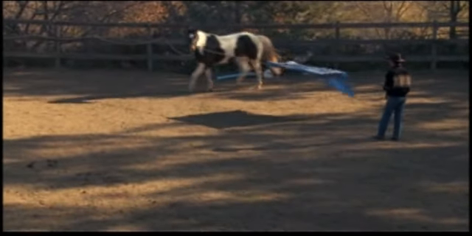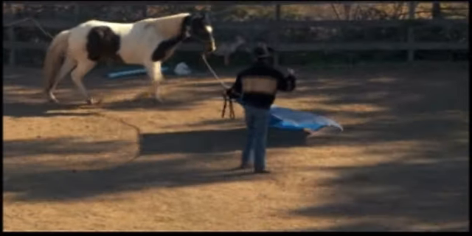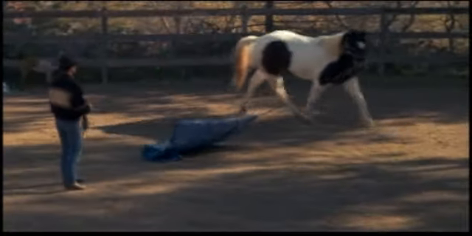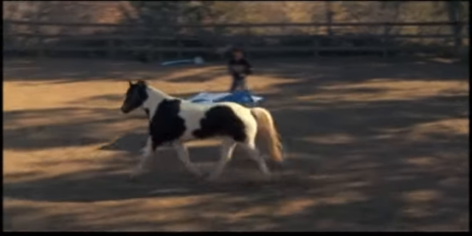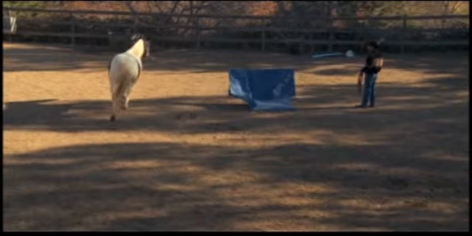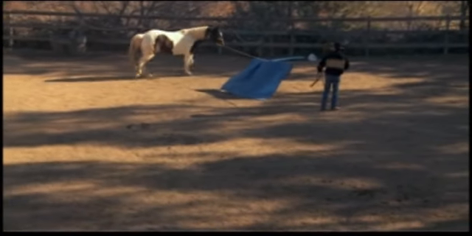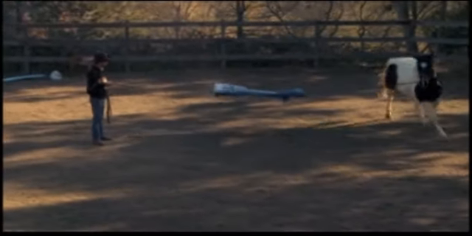Well, good. So we're going to go ahead and stop Spin here, ho, and we're going to go ahead and go to the right. There we go. Good. So Spin's doing really good with this exercise right now, and here in a minute, we're going to go on to a couple other exercises.